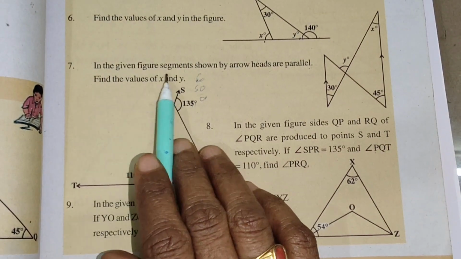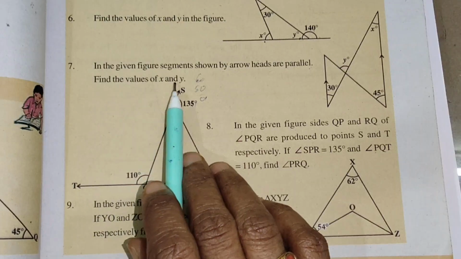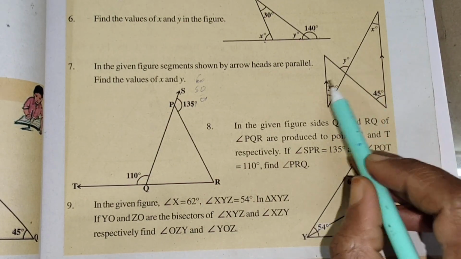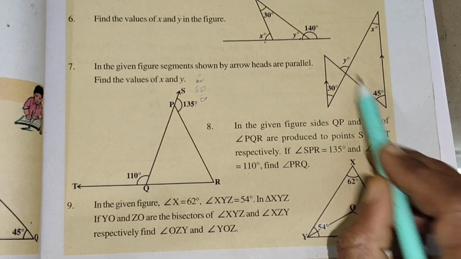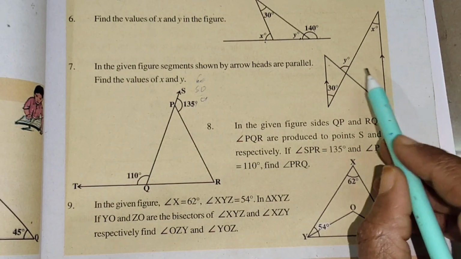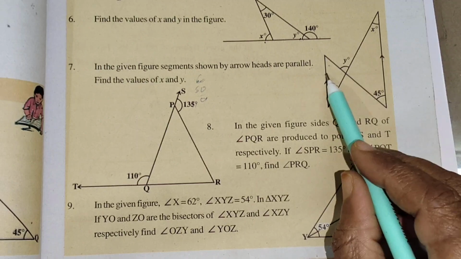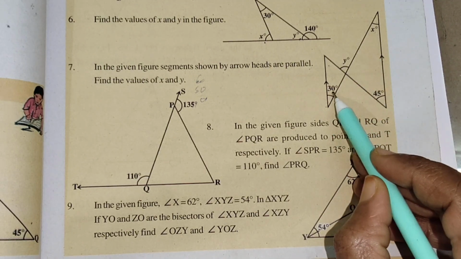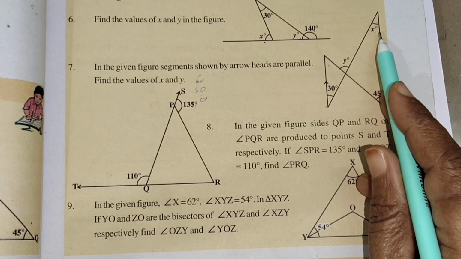Seventh question. In the given figure, segments shown by arrowheads are parallel. Find the values of x and y. So here arrowheads are parallel. These two lines are parallel. This is the intersecting line. Here 45 degrees means here also 45 degrees. Next, here 30 degrees. Because these two are parallel and this is the transversal, this is also 30 degrees. Alternate interior angles.